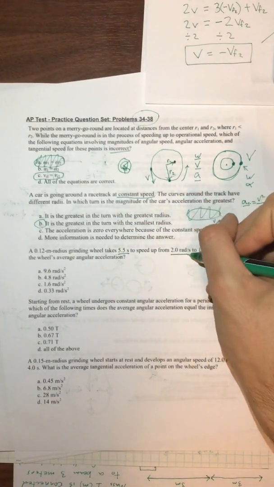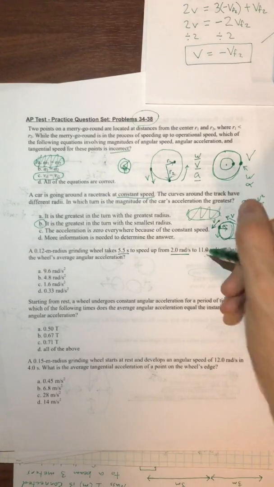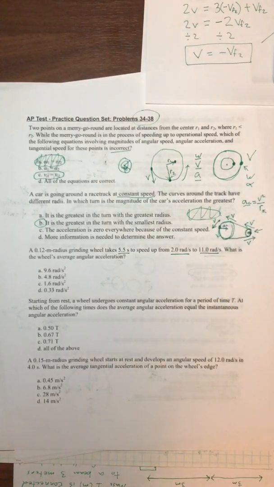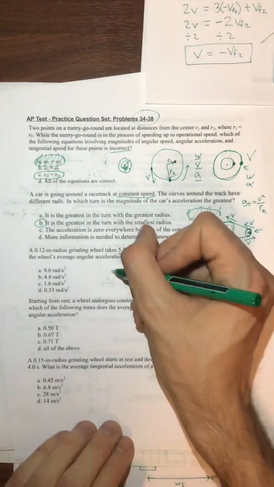Now, a 12 centimeter or 0.12 meter radius grinding wheel takes 5.5 seconds to spin up from a speed of 2 rads per second to 11 rads per second. What is the wheel's average angular acceleration?